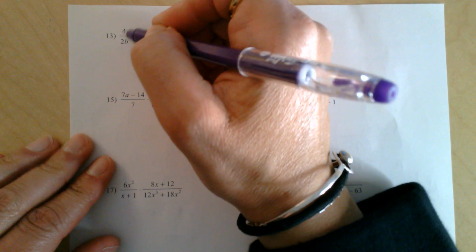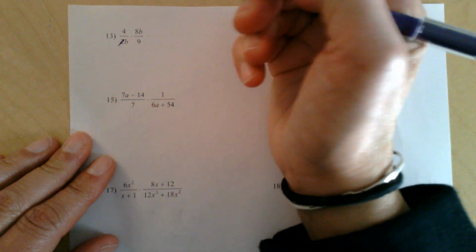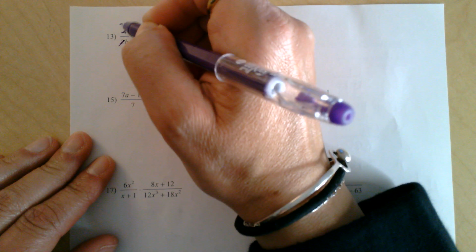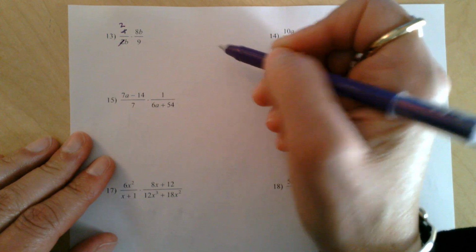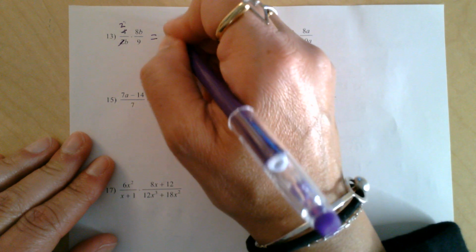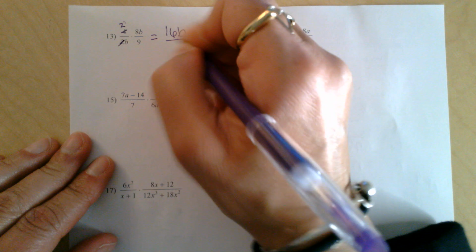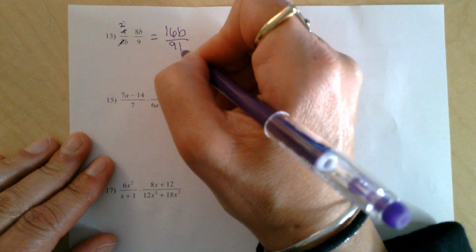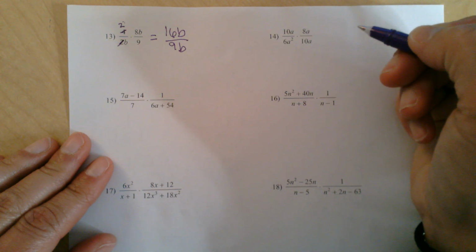I'm going to reduce because we can reduce this. 2 divided by 2 is 1, and 4 divided by 2 is 2. So this reduces to 2 over b. And now I can multiply. 2 times 8 is 16b. b times 9 is 9b. And we're done. So it's 16b over 9b.